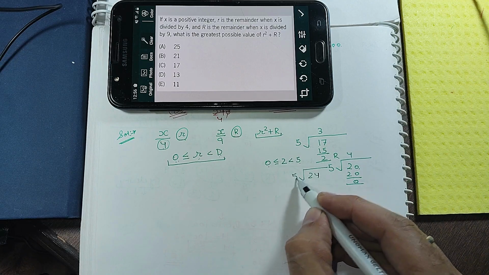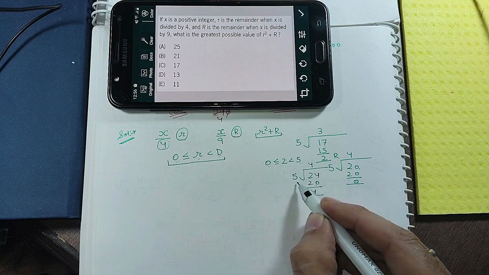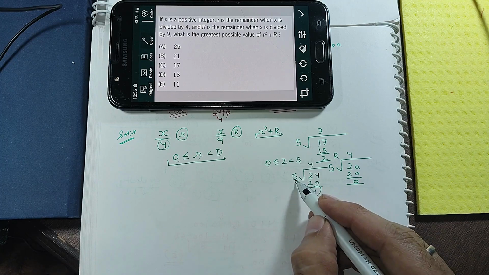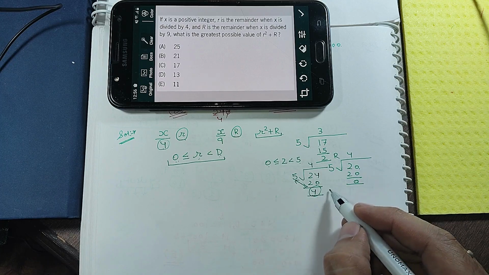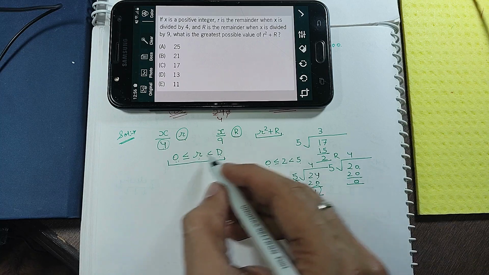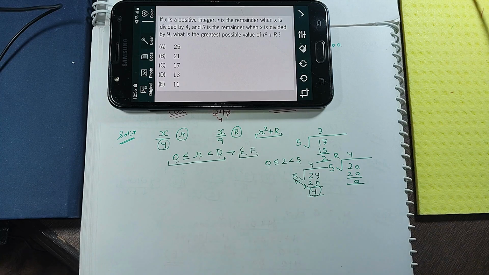Here if I write 5, 4, 20, so here the remainder will be 4, which is less than this. Now if you try to increase the remainder from 4 in case of divisibility by 5, it can't be possible. As you write 25 over here, the remainder will become 0. So this is an established fact that the remainder can't be equal to the divisor. It has to be less than this and greater than or equal to 0.